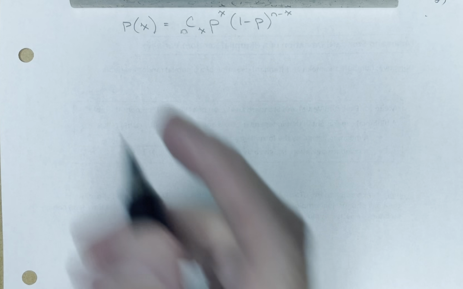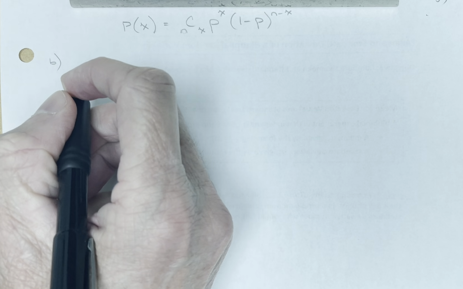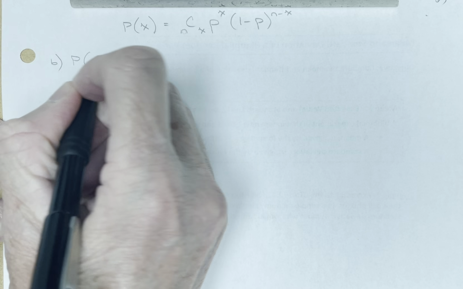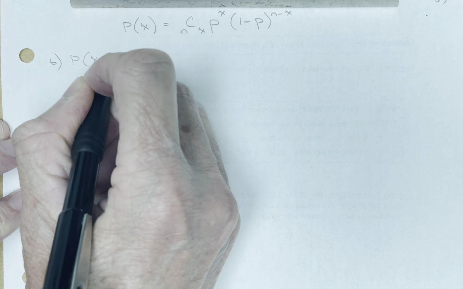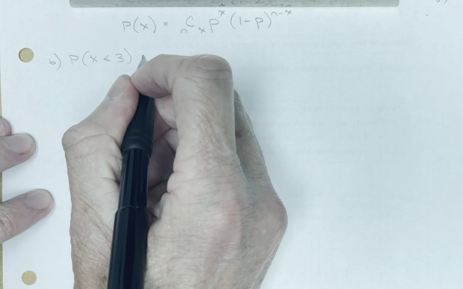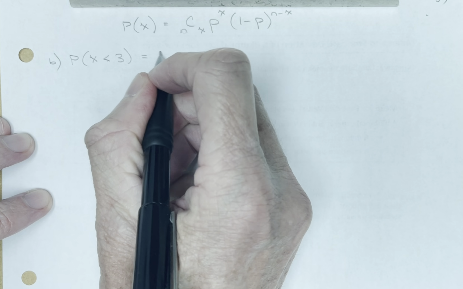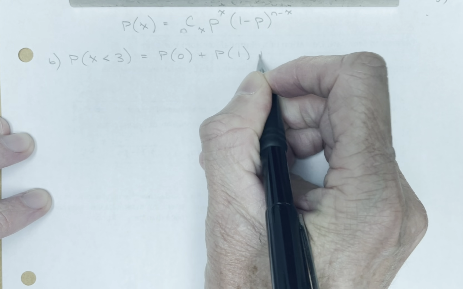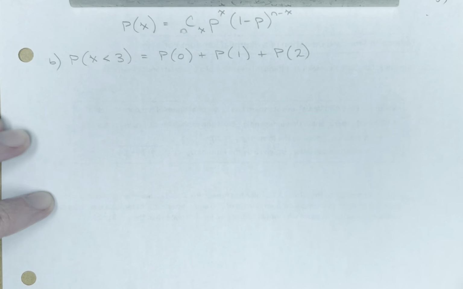The second part, letter B, said probability that we have fewer than 3. So probability that x is less than 3. That's fewer than 3. It doesn't say or equal to, or 3 or less. It says fewer than 3. Well, fewer than 3 is going to be 2, 1, 0. Okay, that's the same thing as probability of 0 plus probability of 1 plus probability of 2. That's 2, 1, 0.